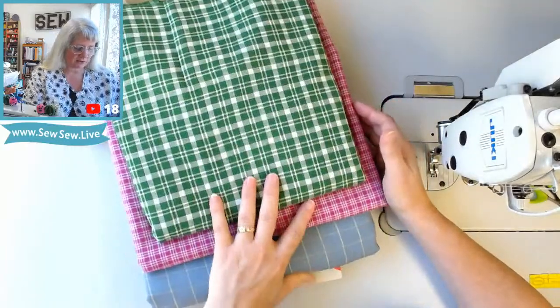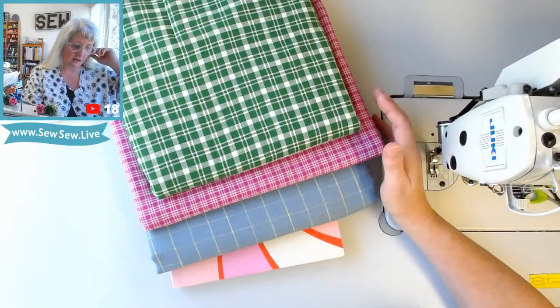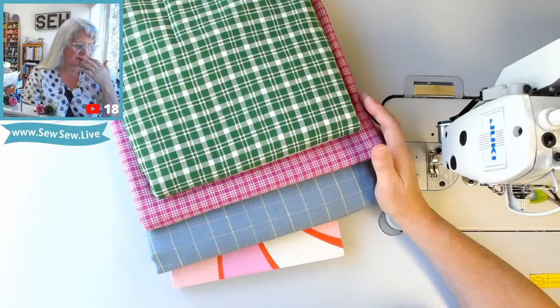So, yeah, I got these three. You know me, I can't resist yarn dyed stuff. In fact, let's see. Am I waiting for one more fabric order? I am.